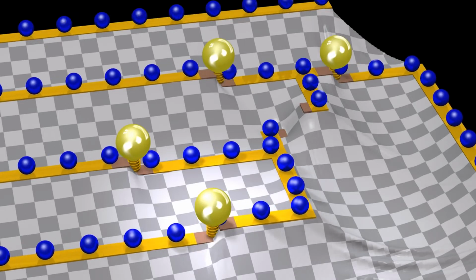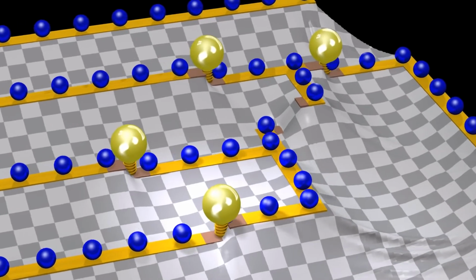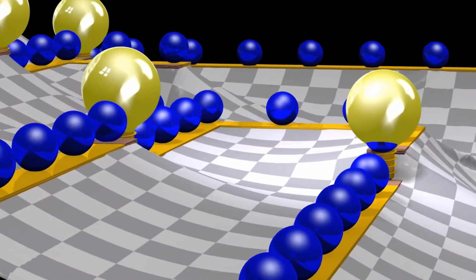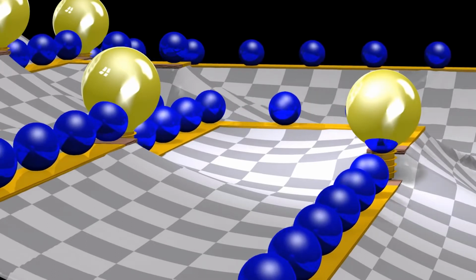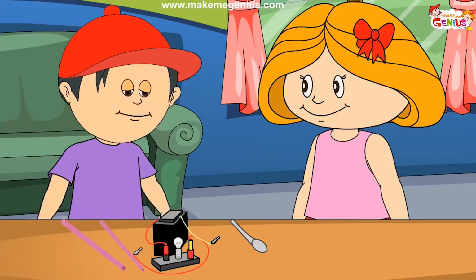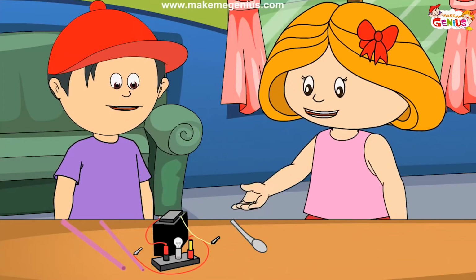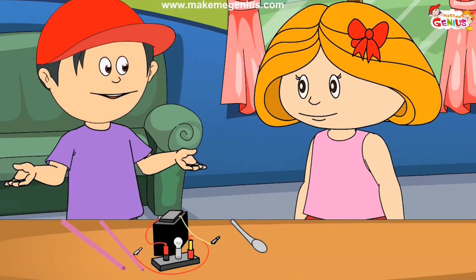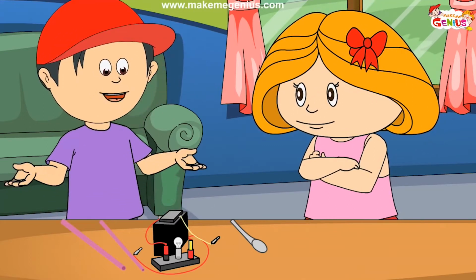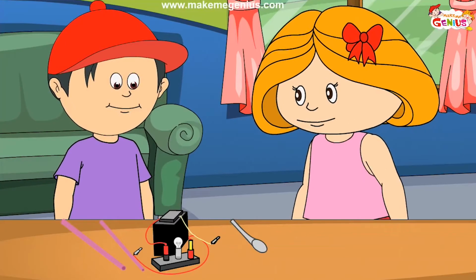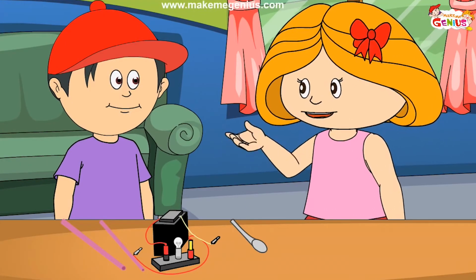How electric charges flow through materials. Electric charges flow differently in different materials. Electric charges can flow freely through wires. The wires are metal. Most metals are conductors.